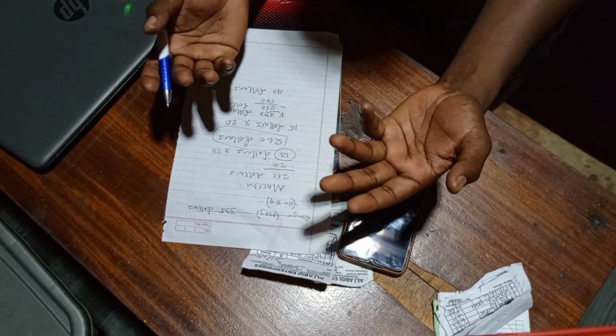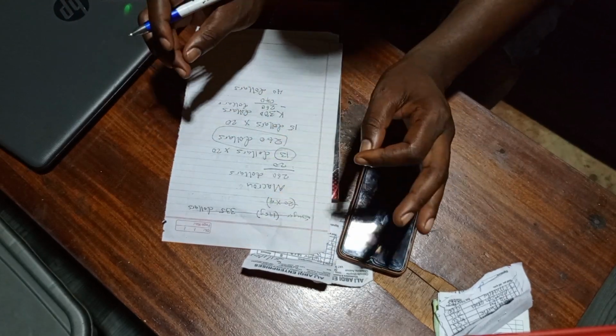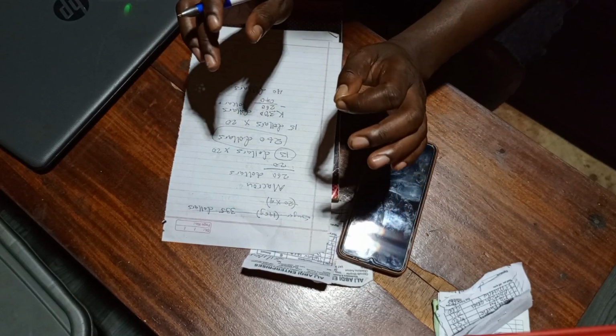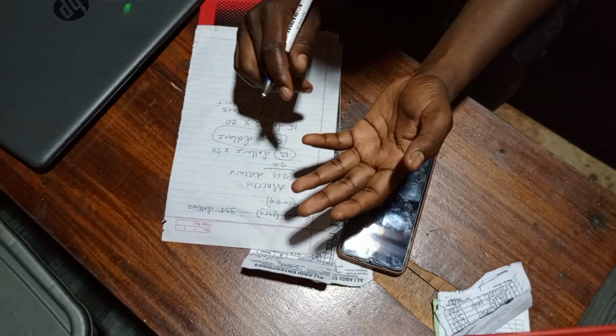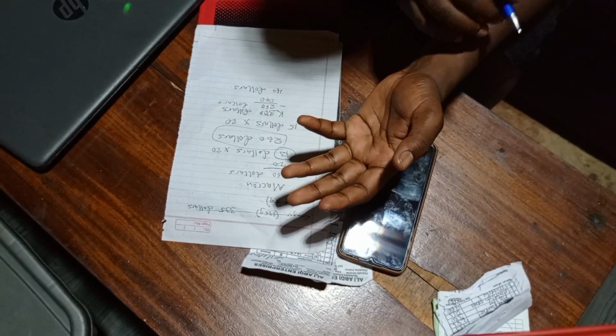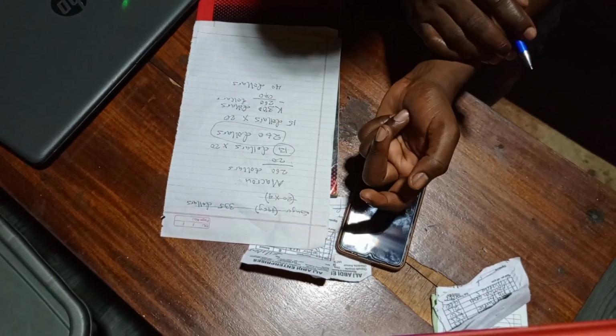Some add $3, $4, but to be fair, you just need to add $2 because you need to consider your transport, you need to consider your profit. One thing that you need to understand each and every time, whenever you go for orders, you need to consider transport and you need to consider your profit.